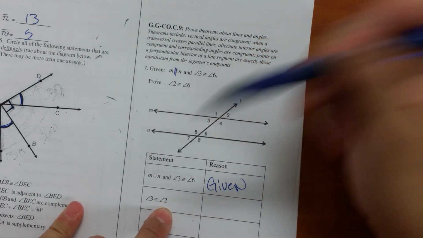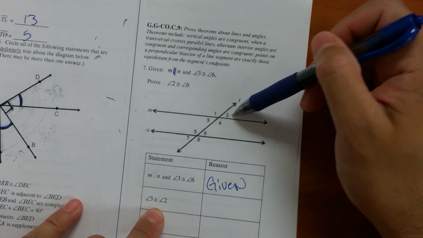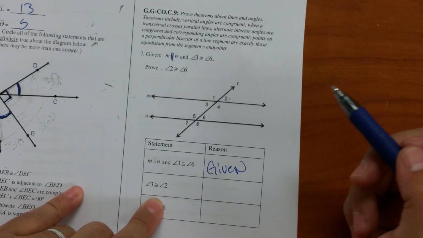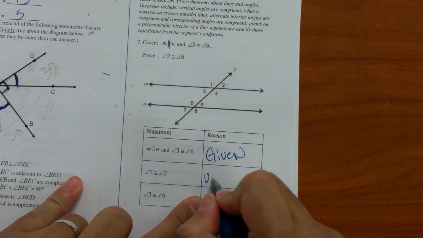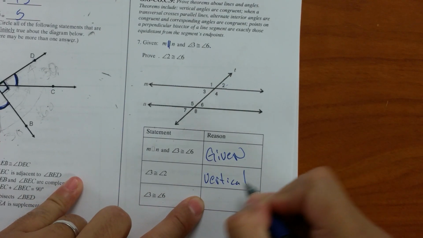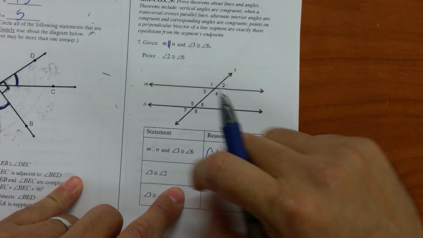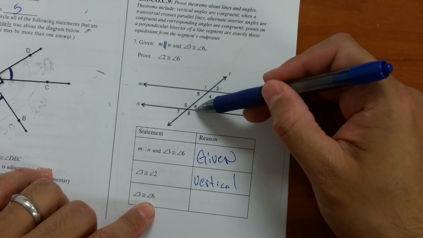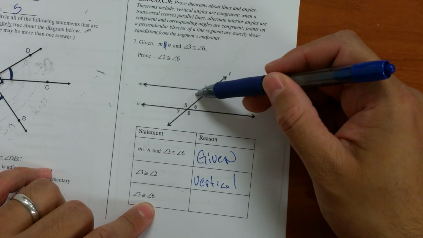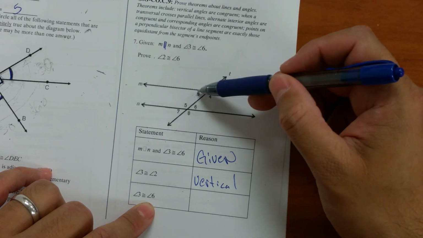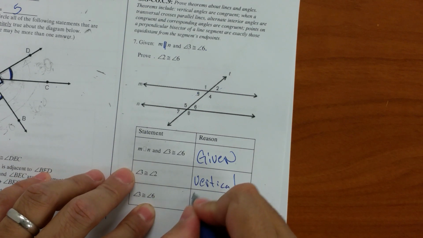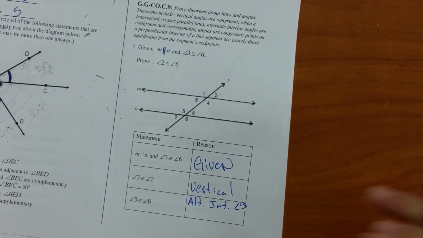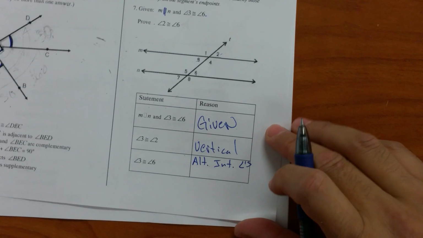Now, 2 is congruent to 3. So 2 is congruent to 3 right here. I look at their relationship. They're back to back, and together they form an X. So that one is going to be vertical. So vertical angles are congruent, if you want to write out the whole thing. And angle 3 congruent to angle 6. Now they're both on the inside, so my angle pair relation on this one is going to be alternate interior angles. There we go.